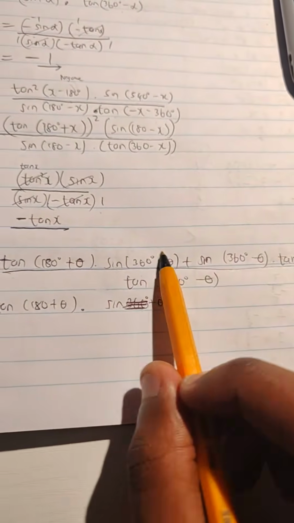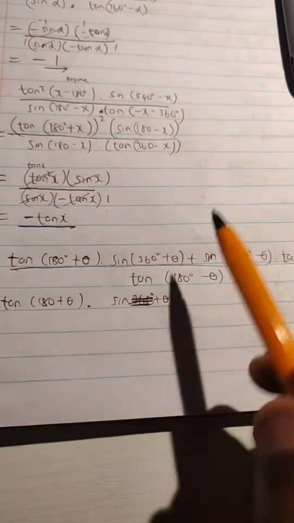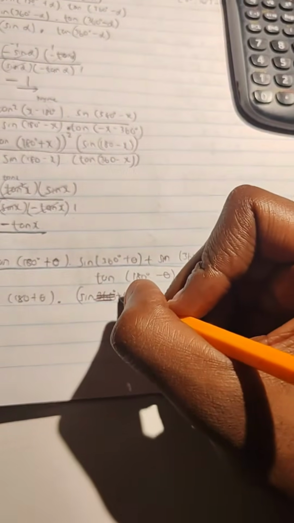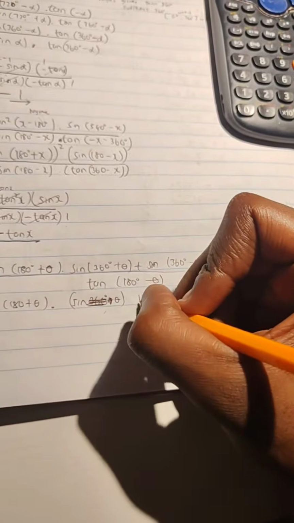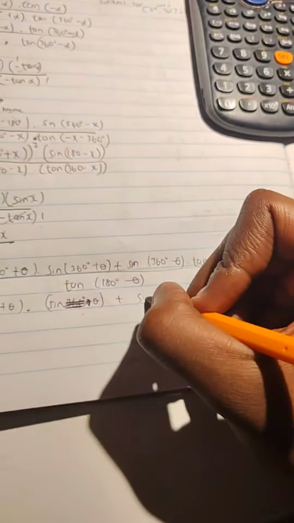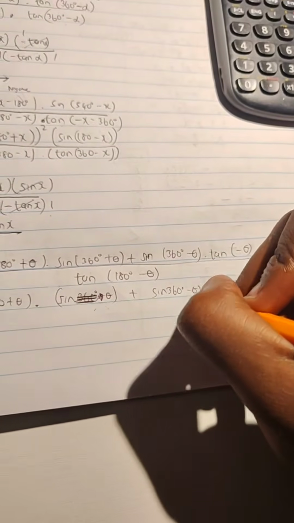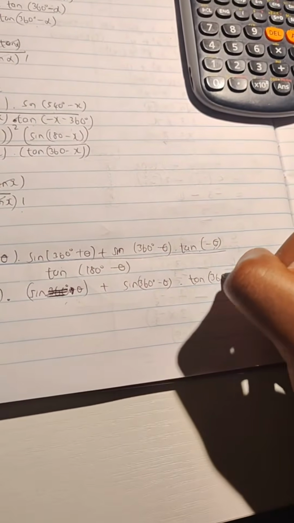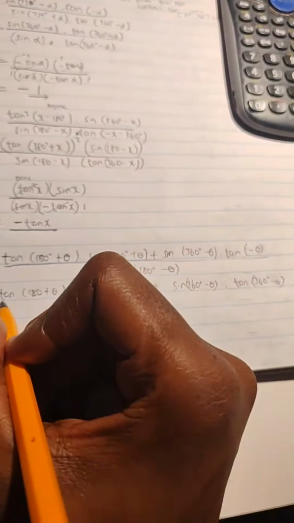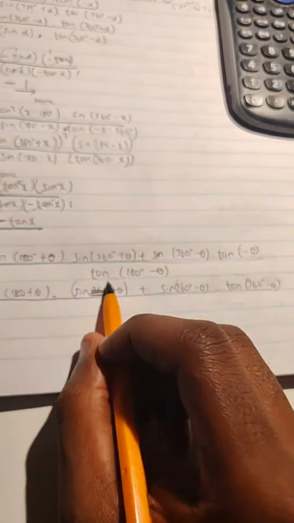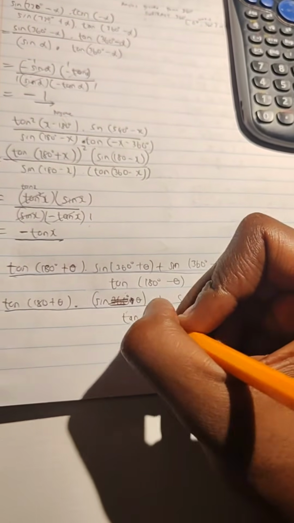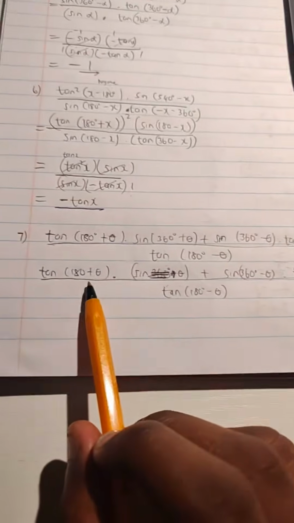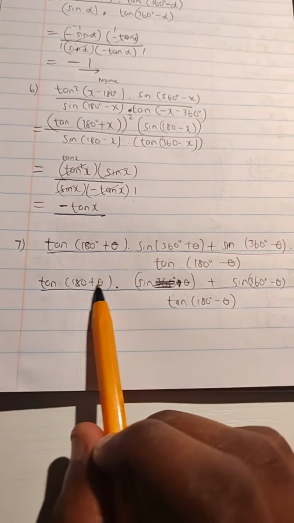This is 360 plus theta. It's more than 360. So what do we do? We subtract 360, we get sine of theta. Okay, sine of theta plus 360 minus, that's within the 0 to 360 interval. That's fine. That's a negative angle. Remember, we add 360 here, so we're going to have 360 minus theta. So we know we're operating from the 4th quadrant there, and then here it's tan of 180 degrees minus theta. Okay, so let's now reduce 180 plus theta.